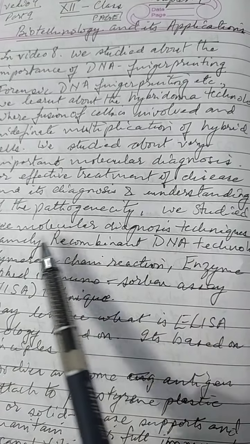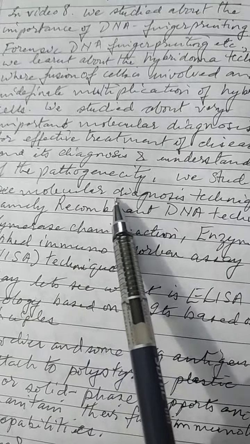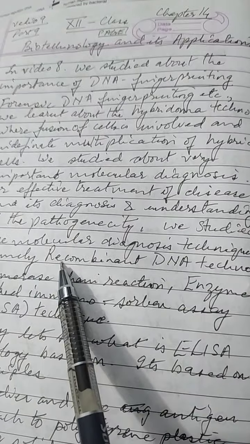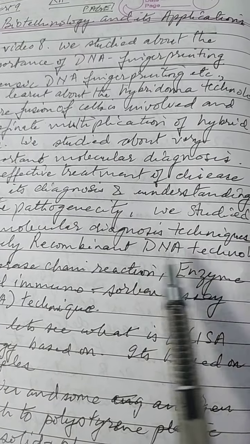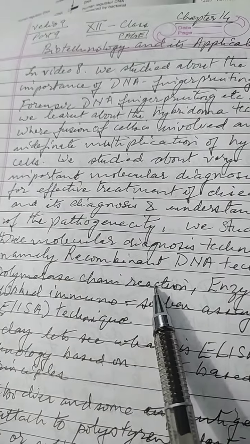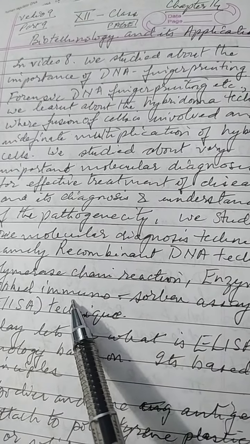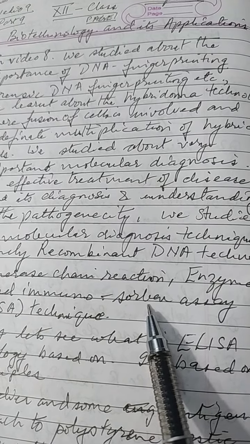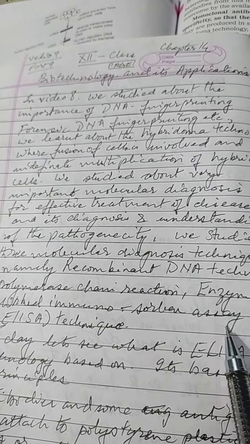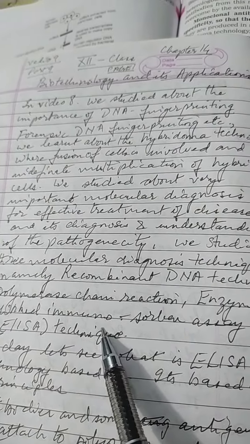We studied three molecular diagnostic techniques, namely recombinant DNA technology, polymerase chain reaction or PCR, and the enzyme linked immunosorbent assay technique or ELISA technique.